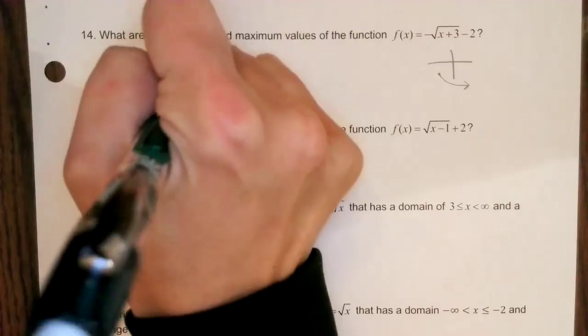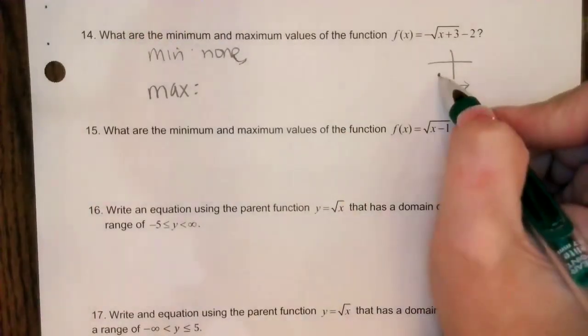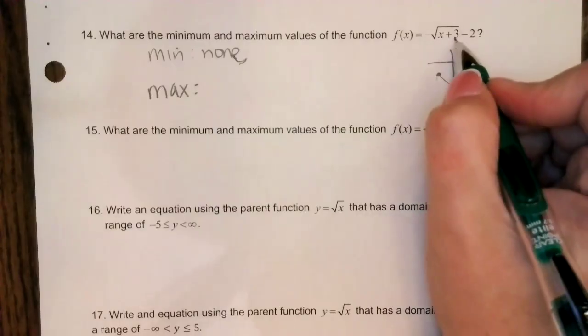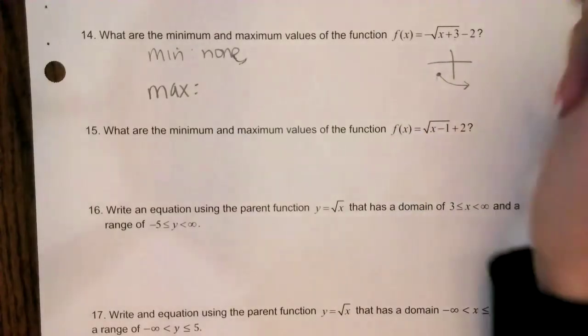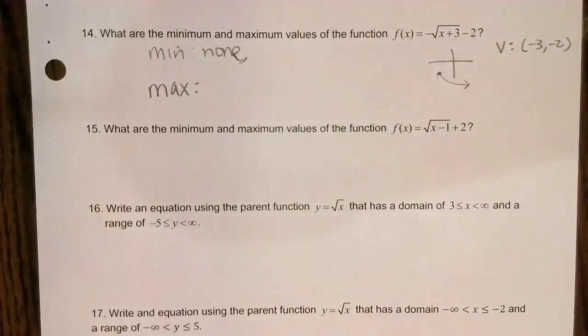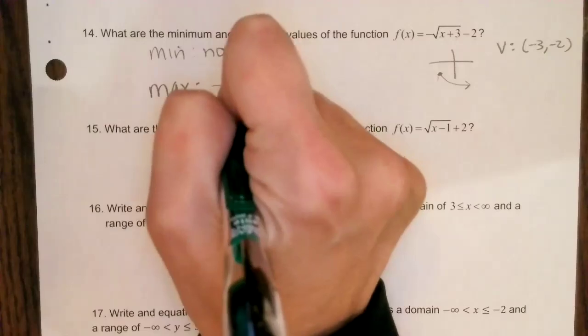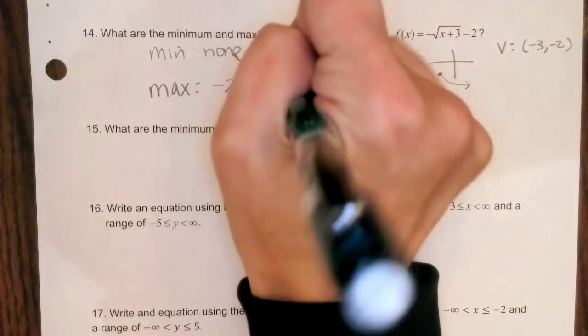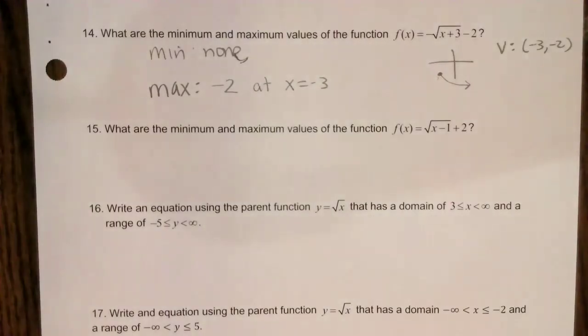For a maximum, that's your highest point right here. Well, we know this vertex point is these two values right here. So the vertex is found at negative 3, negative 2. And so my max value is that y. The value of the function is the y, the output. And so I would say negative 2 at x equals negative 3. That's where we find our maximum. It is negative 2 at x equals negative 3.